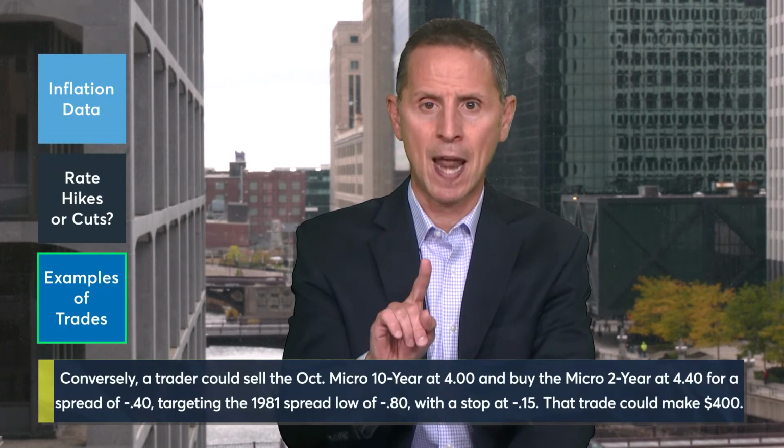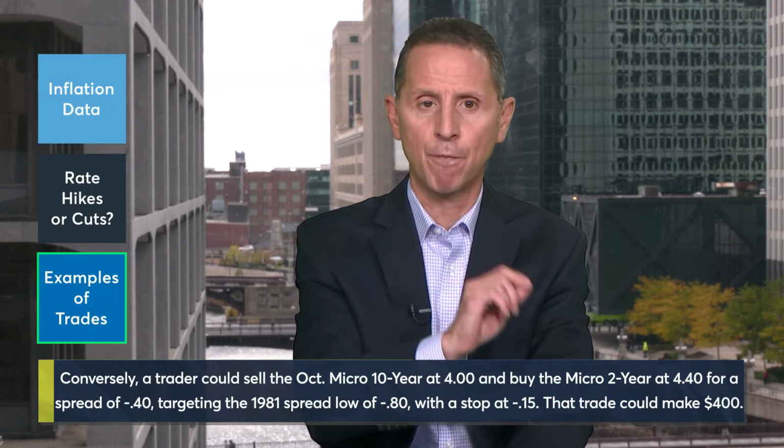Now, if a trader believes that the curve could invert further from here, they could express that by selling the October micro 10-year Treasury yield futures contract at 4.00 and buying the October micro 2-year Treasury yield futures contract at 4.40. This represents selling the spread at negative 40 basis points. A target for this trade could be the 1981 lows of negative 80 basis points, and a stop could be placed above at negative 15. This trade could make $400 if your target is reached and risks $250 if you're stopped out of your level.